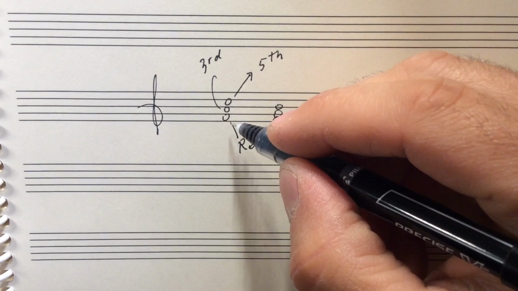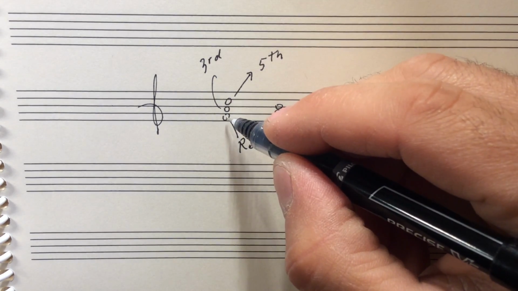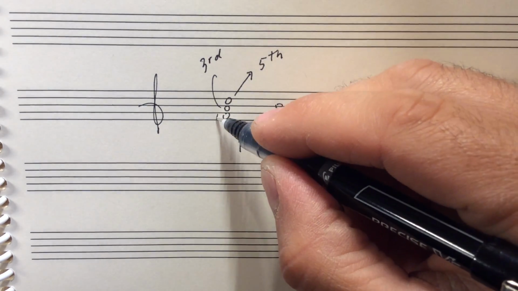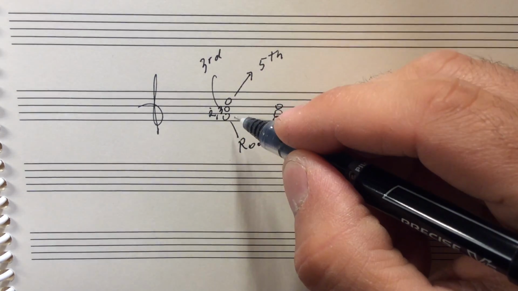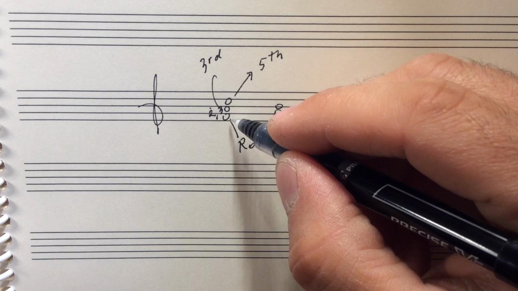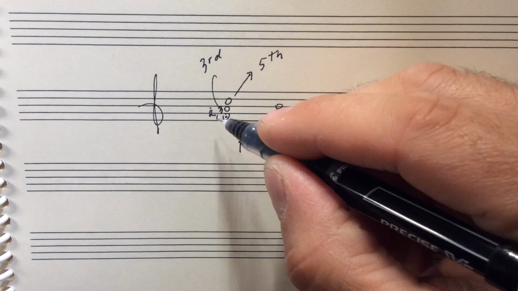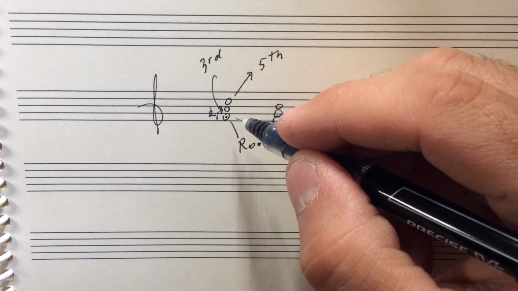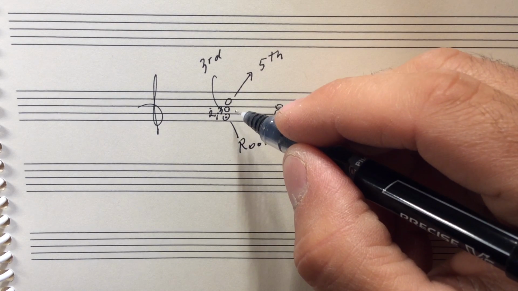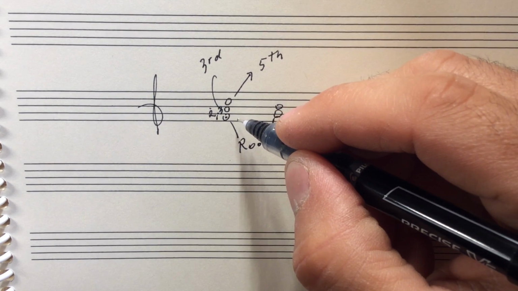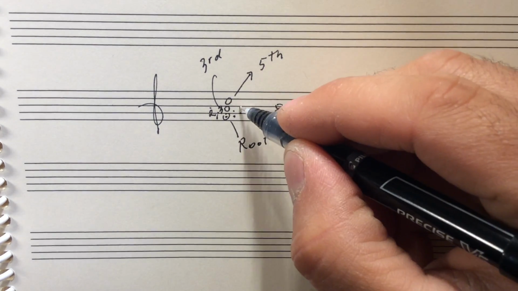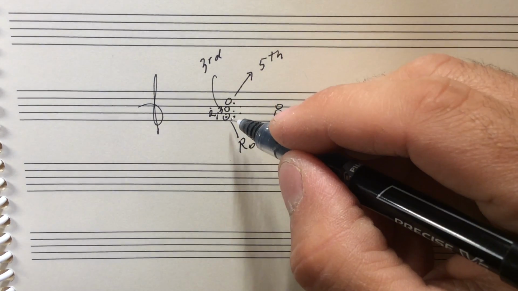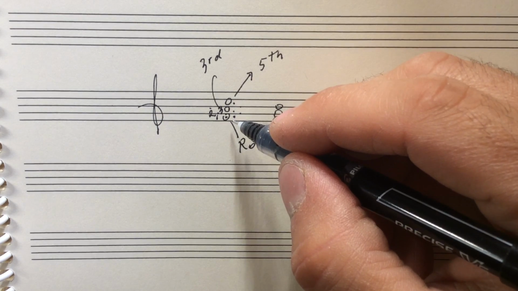The third is known as the third because it's 1, 2, 3 spaces above the root: a space note, a line note, and a space note. And the fifth is known as the fifth because it's 5 steps up from the root: 1, 2, 3, 4, 5. Again, always count your root as note 1.